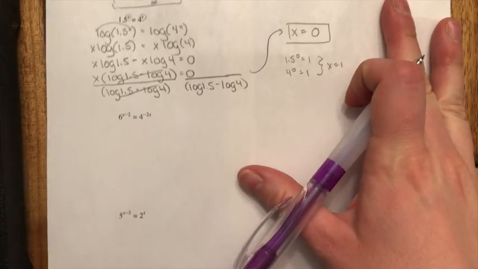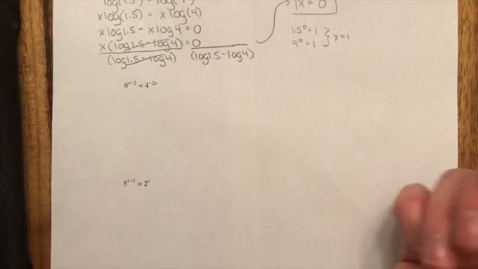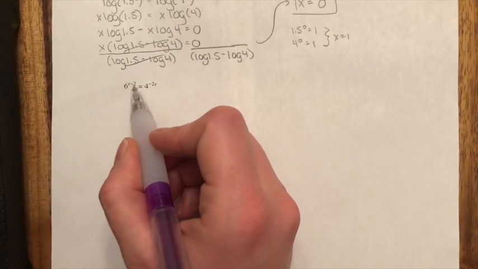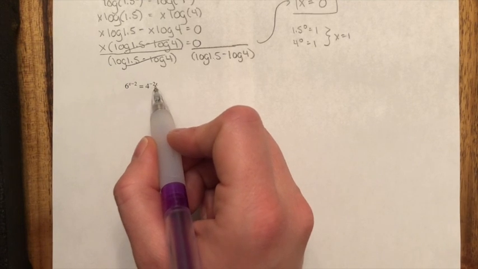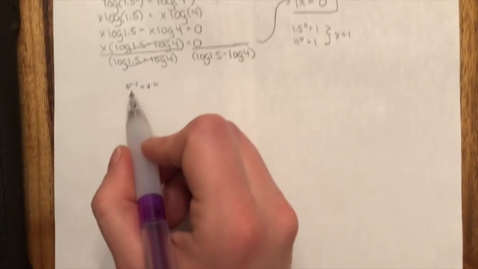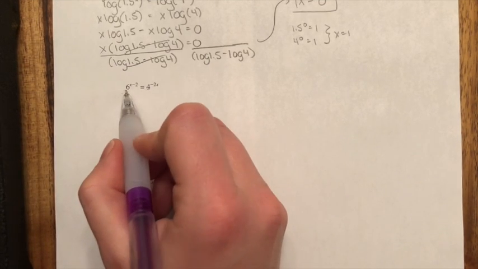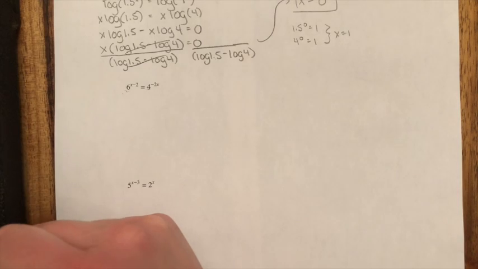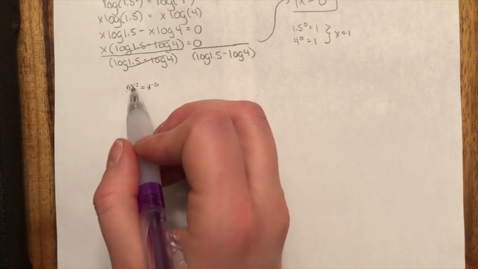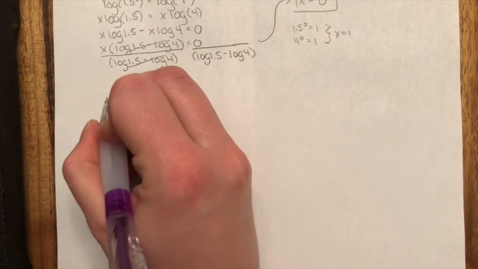So we're going to do that again for another example. So I've got 6 to the x minus 2 and 4 to the negative 2x. So this one we can't get these to the same base, right? 4 could be represented as 2 squared, but 6 can't be represented as a base 2 power. So we're going to have to log both sides again.